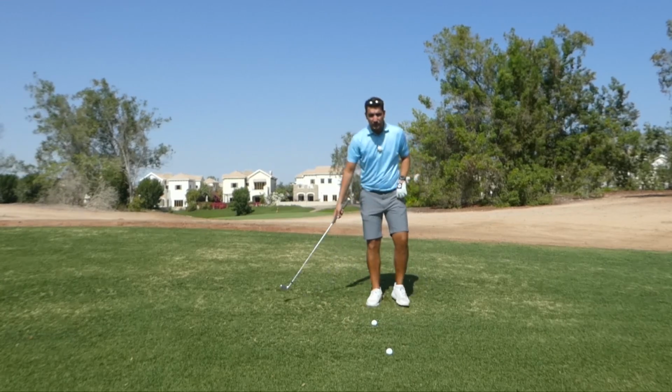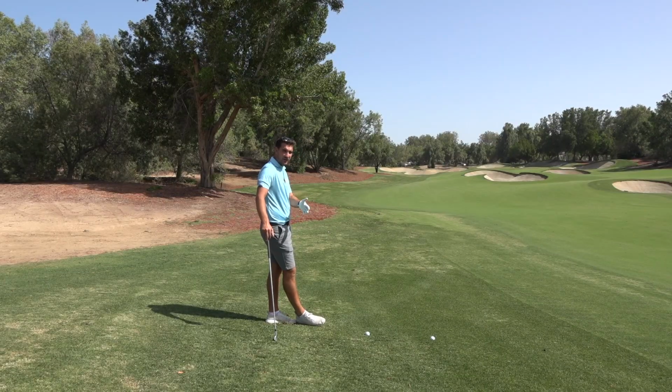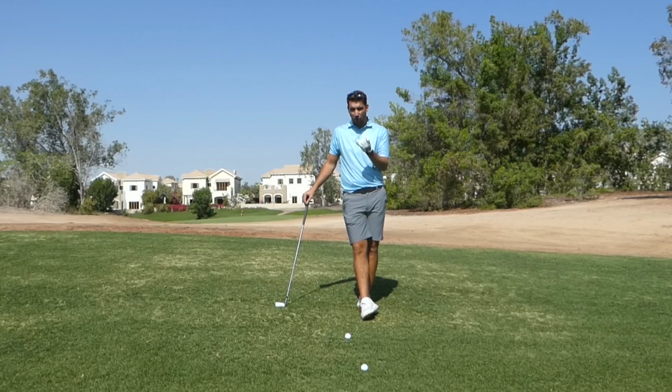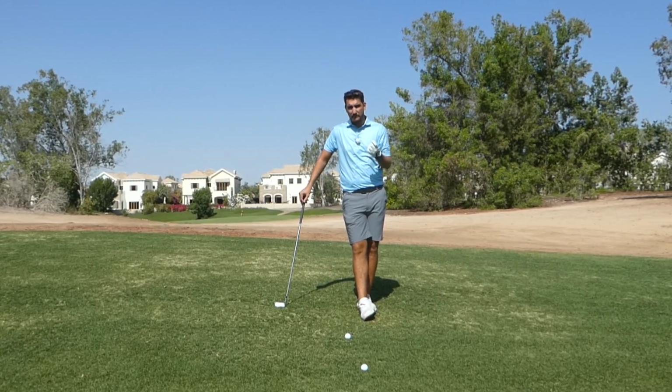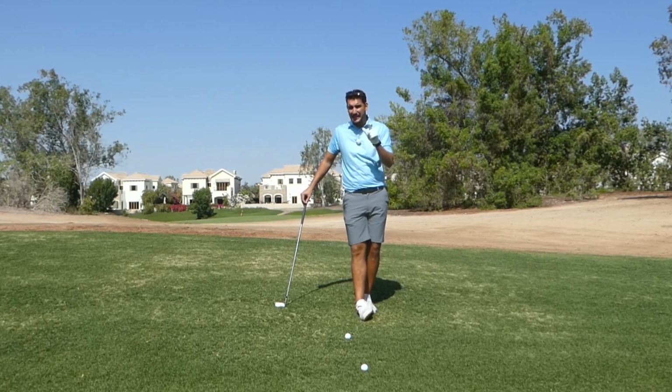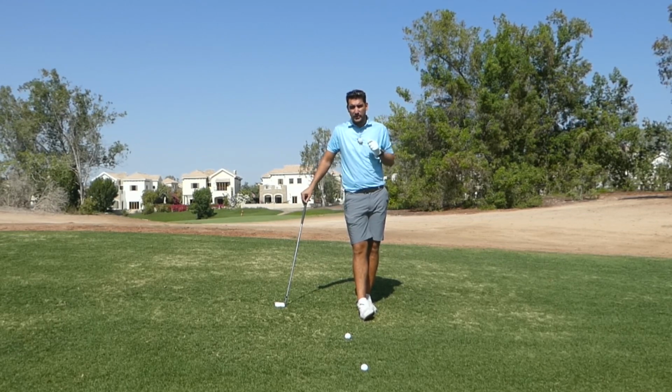Now, one of the things we often talk about for ball striking is angle of attack. Now you can imagine this golf ball now is below the level of the ground. That's as you see it. Okay, so we've got to try and make sure our angle of attack is a little bit steeper, but we don't want to lose too much height.